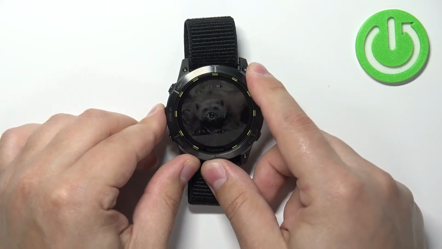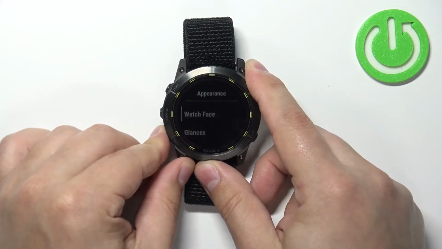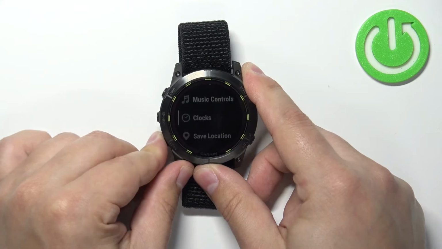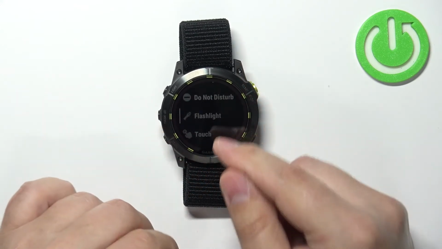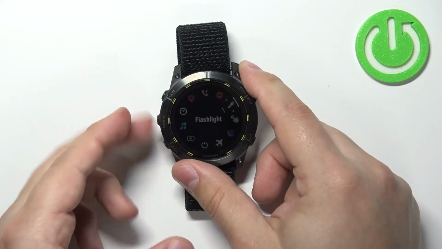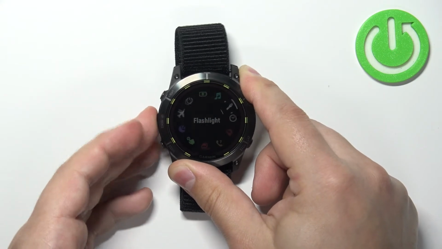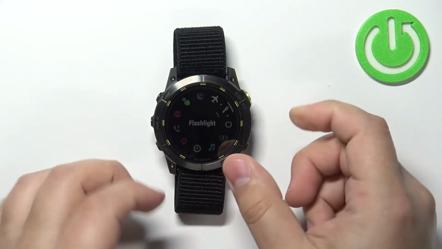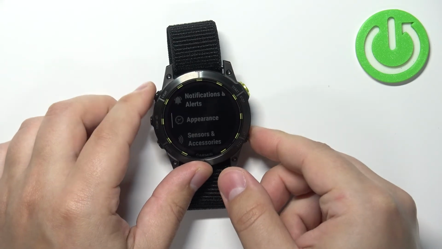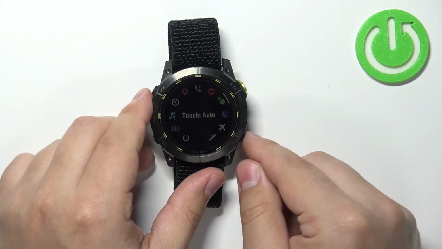And to reorder the apps, let's open the menu again and find the app you want to move. For example, first let's open the controls. Now let's find the app we want to move. For example, let's move the flashlight. So press the Start/Stop, select the reorder, and now we can move it by pressing the up and down buttons. Move it to the place you want it to be in, and then press the Start/Stop to confirm. And now when we go back to the controls menu, the flashlight will be right here where we placed it.